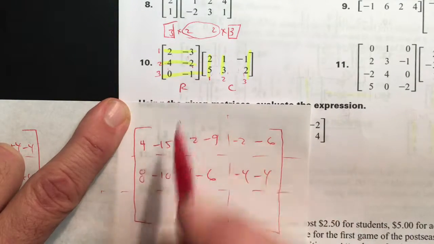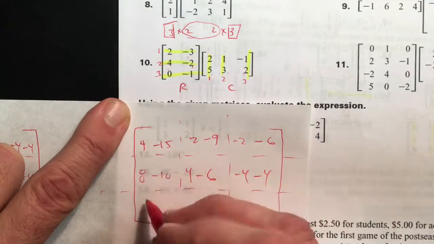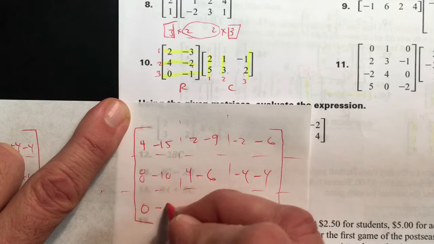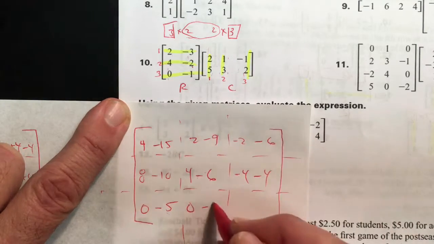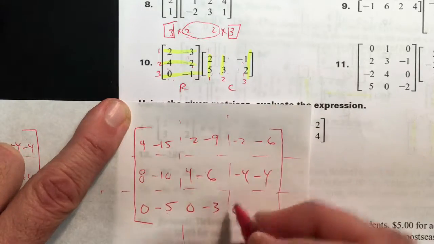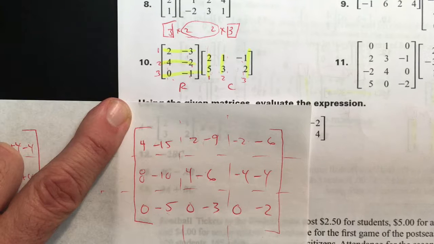I'm on the third row now. It's all these. First column, that's here. 0 is just a 0, times 5. 0 times 1 is 0. -1 times 3 is -3. 0 times -1 is 0. -1 times 2 is -2. And then again, you can add these up, subtract, to get your final answer. That's multiplying matrices. Good luck.